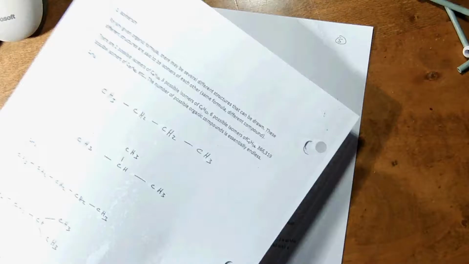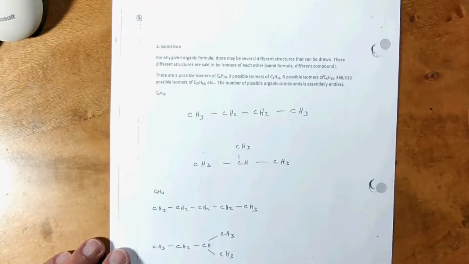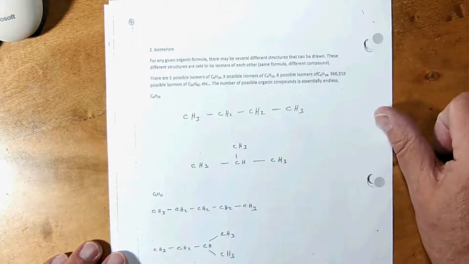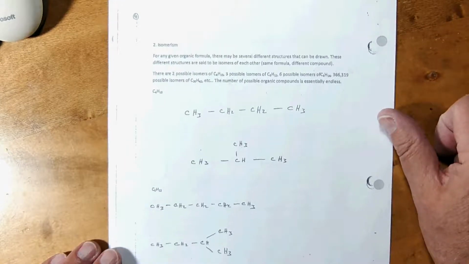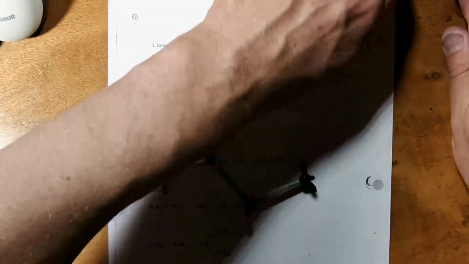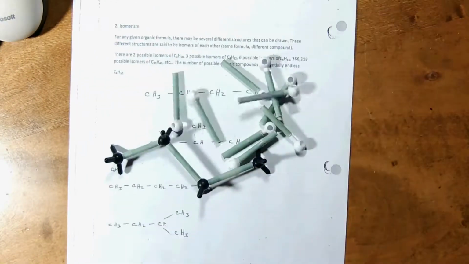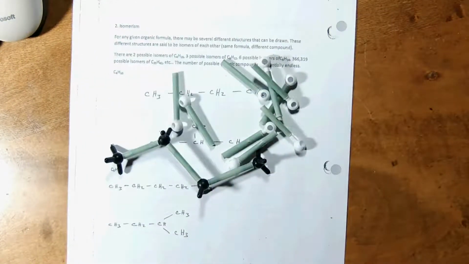Next thing to talk about then is isomerism. Isomerism is an interesting and an easy to understand concept. If you have a certain number of building blocks, a certain number of atoms, so many carbon atoms, so many hydrogen atoms, and you've got to build a structure, quite often you can build the structure more than one way.